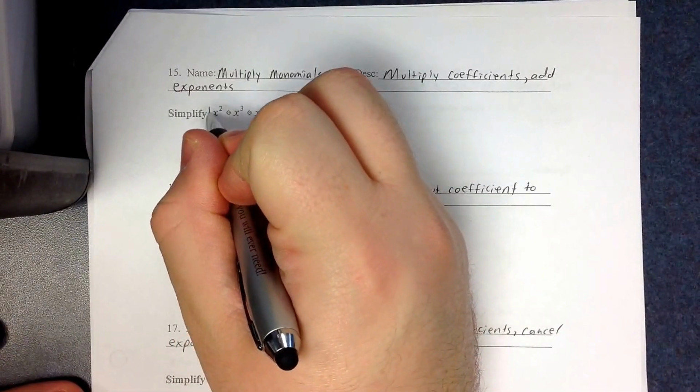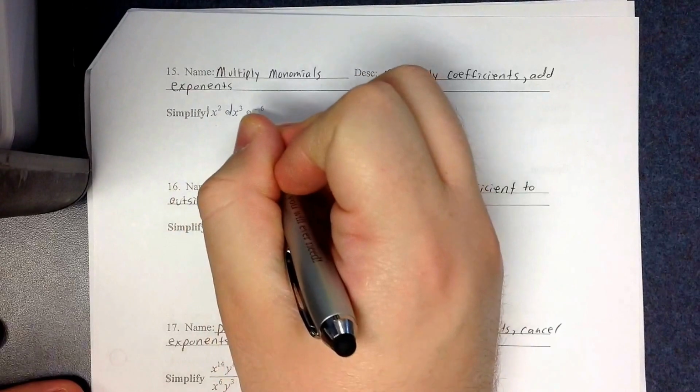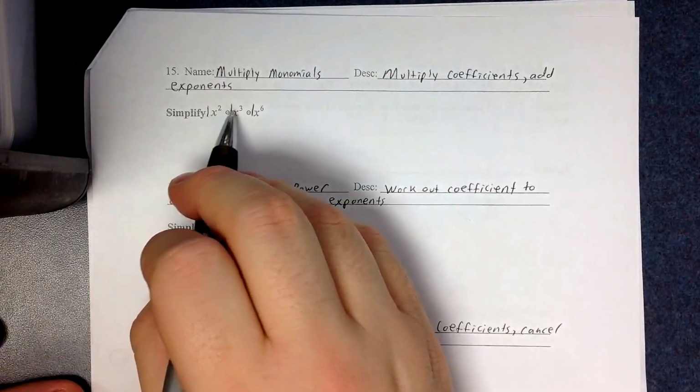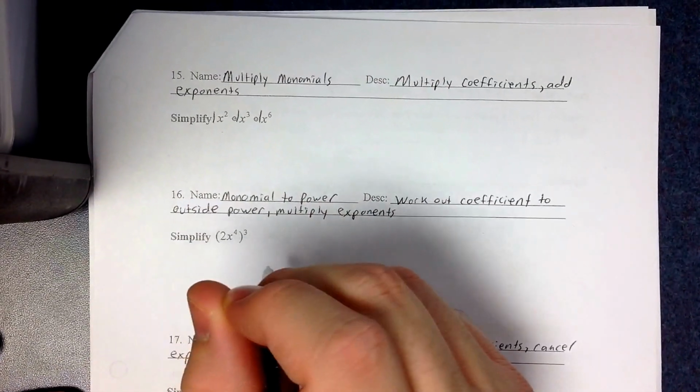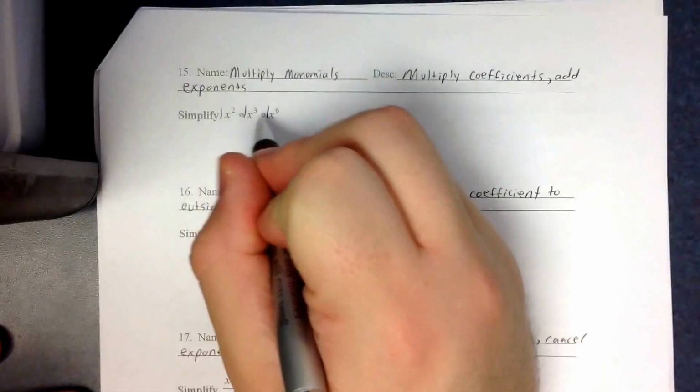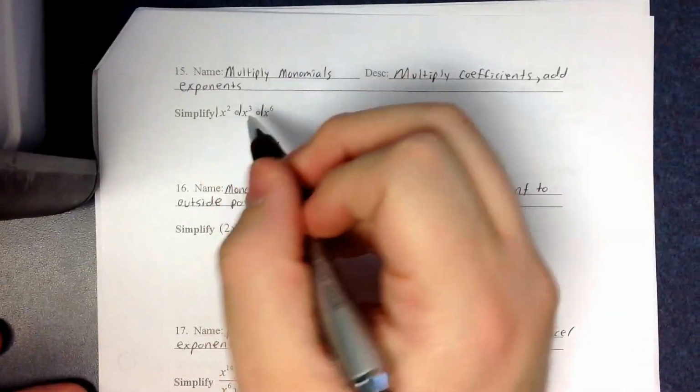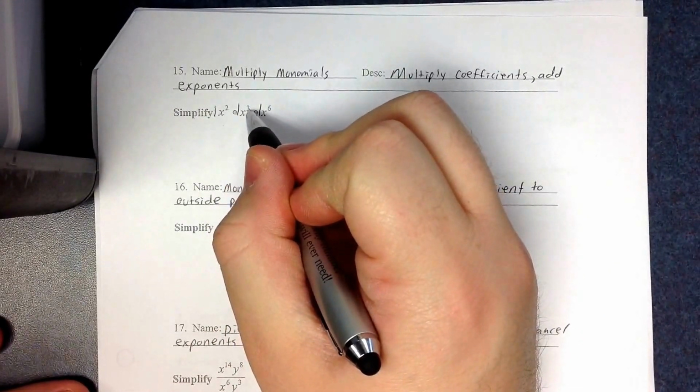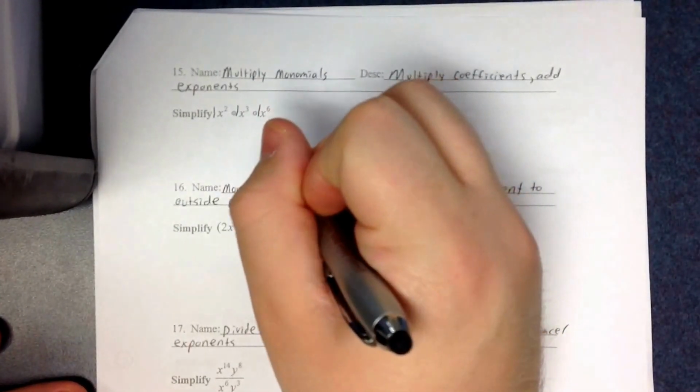So the coefficients in this case, in front of all these, are 1. So 1 times 1 times 1 is just 1, so I don't need to put it. Then I would add the exponents. So it would be x to the 2 plus 3, which is 5, plus 6 is 11.